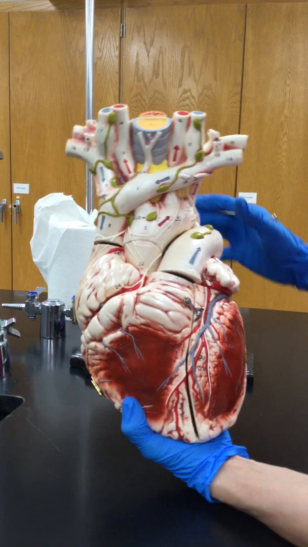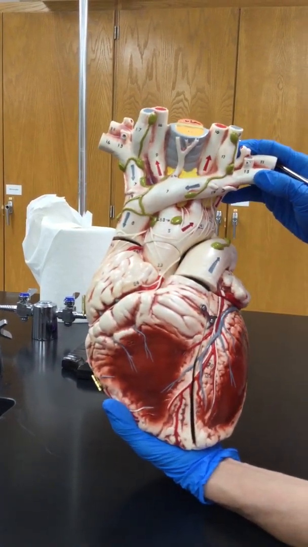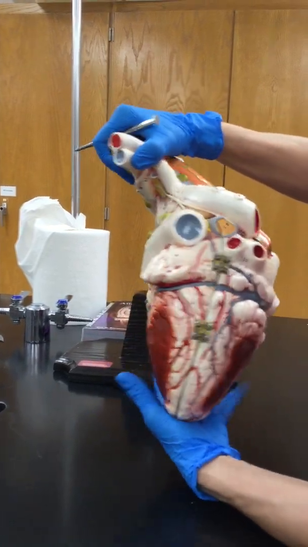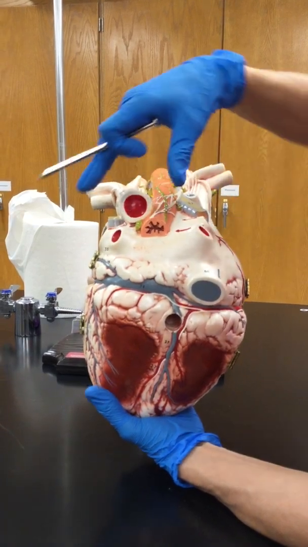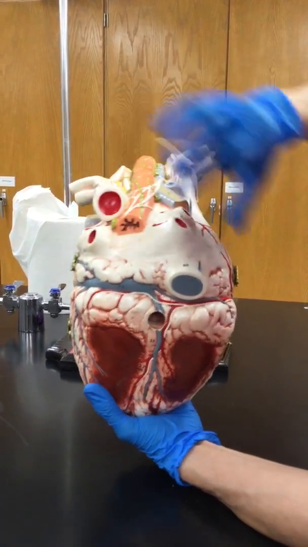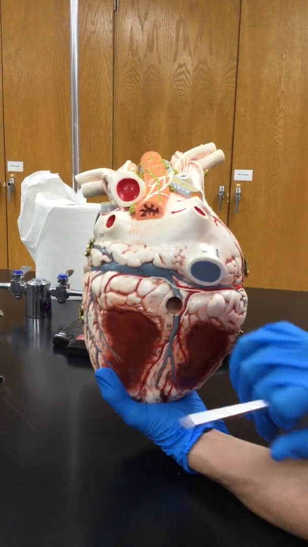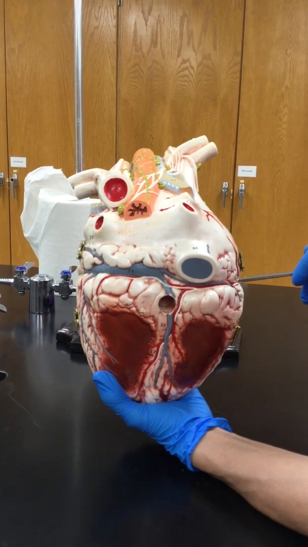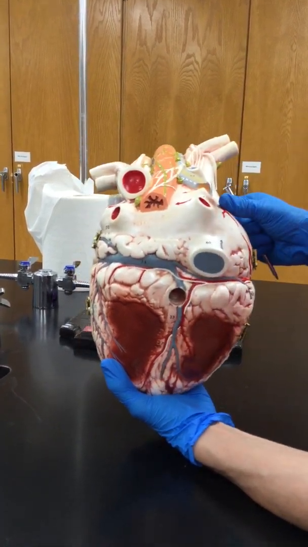Now, these are the structures that you can see in the anterior view of the heart. Now, in the posterior view, you can see the left atrium, the right atrium, the right ventricle, and the left ventricle. And then you can still see the atrioventricular sulcus and the posterior interventricular sulcus.